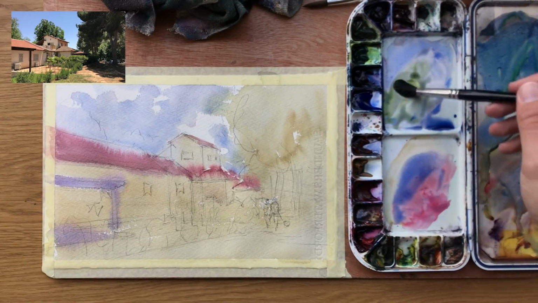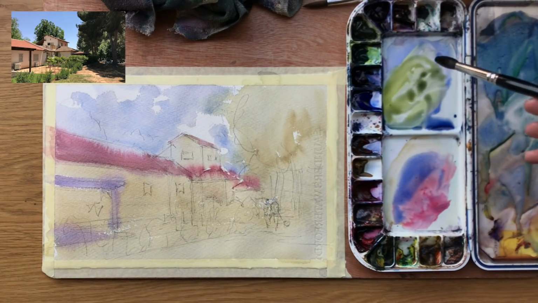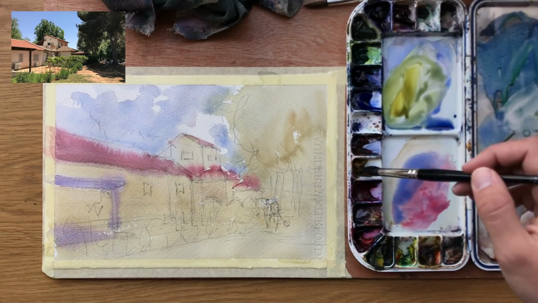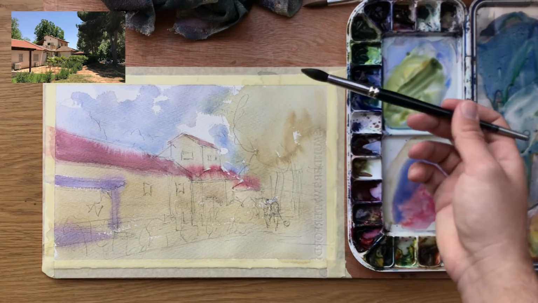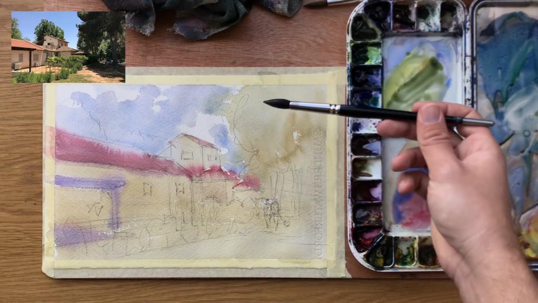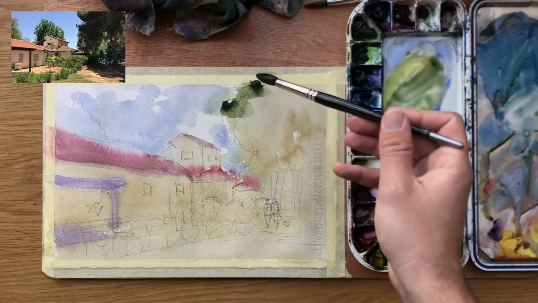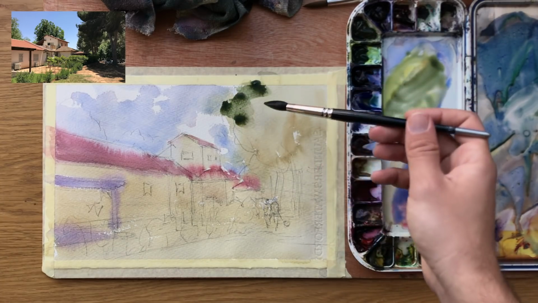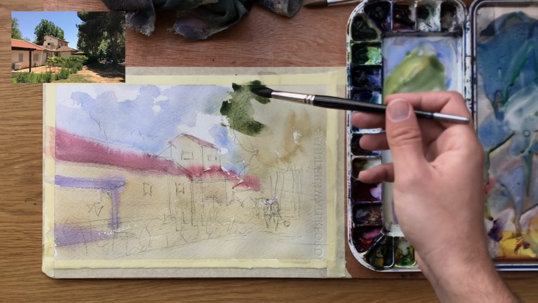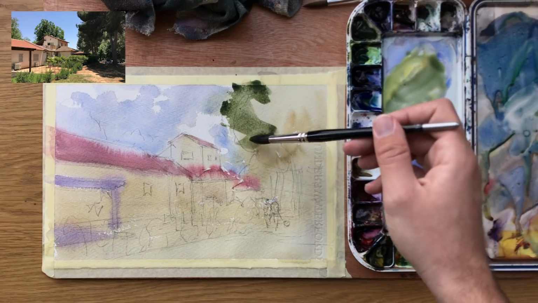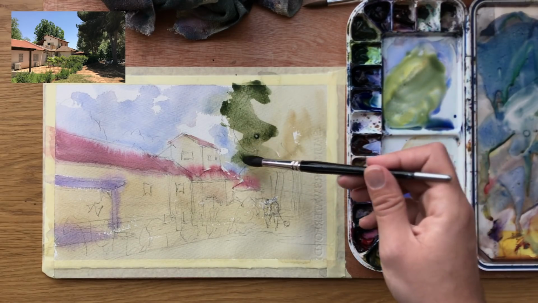So now what we're going to do is establish the mid values. I don't want to go too dark, because if you notice around the edges of the trees, there are some areas that are a little darker, but not fully strong shadows. So I want to establish that in this stage, and I'm just going to start putting these areas in here, like so. And remember always, if you can get a detail in fewer brush strokes, that's usually preferable, just to keep things a little simpler and good looking.